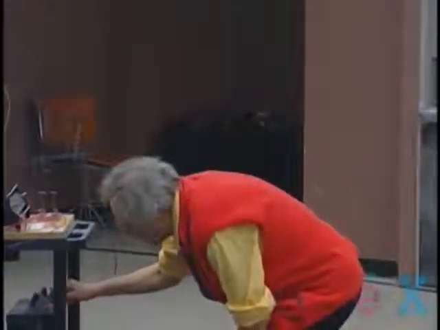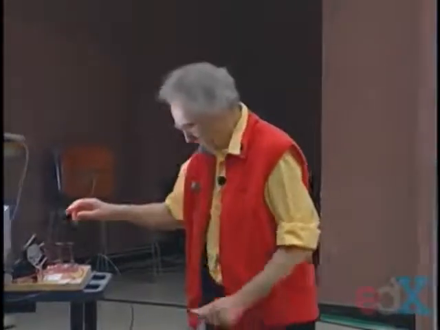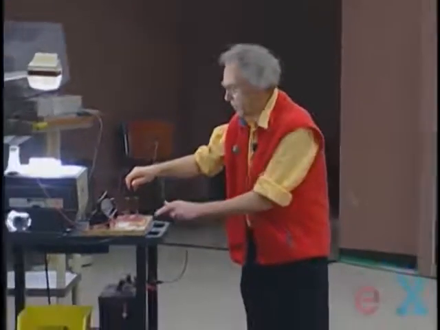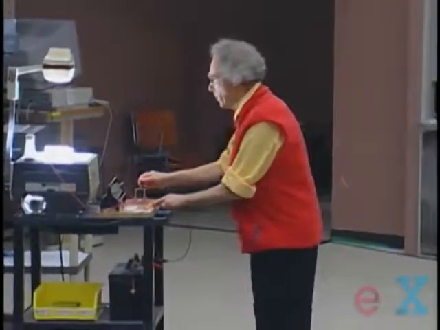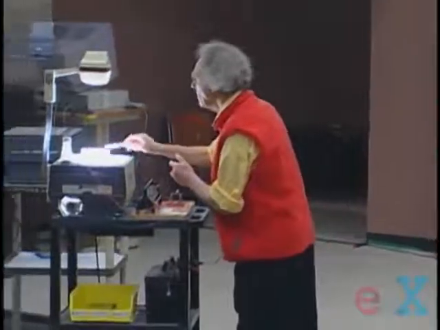But appreciate the fact that you need huge currents for this. Hundreds of amperes we do. That's why we have a car battery here. Remember, that was capable of delivering many hundreds of amperes. So I close the current now. I tap, and you can see the circular configuration.